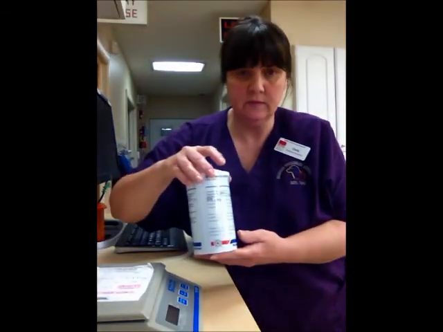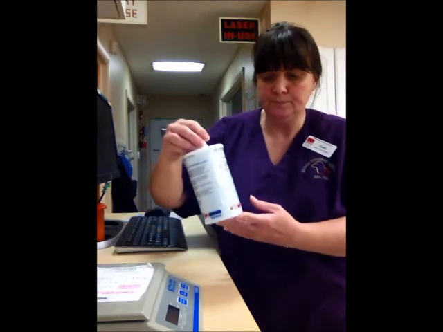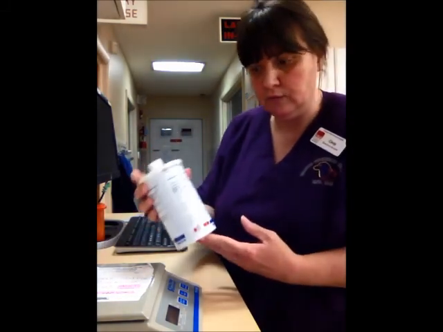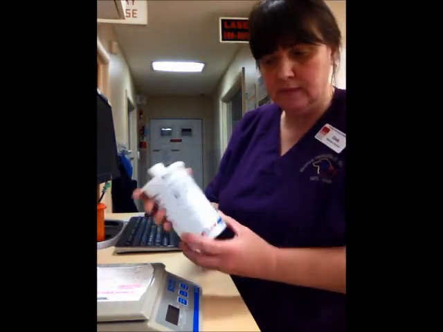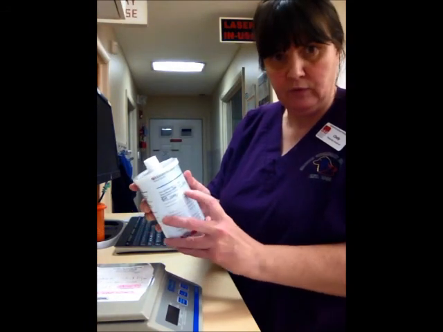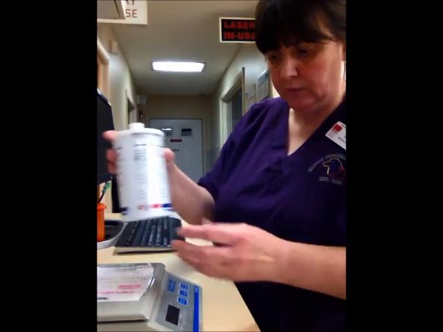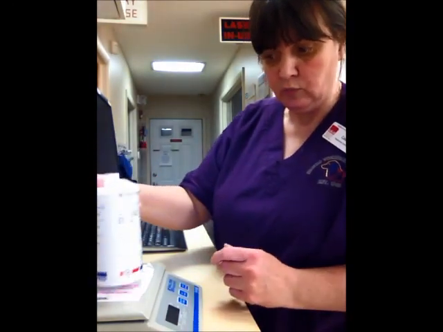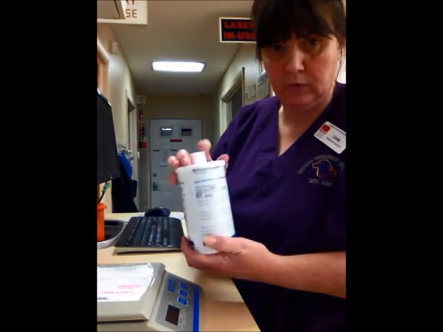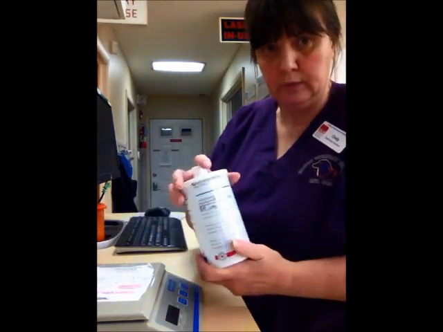We have a passive scavenging system, and every day after surgery it gets weighed to see how much waste anesthetic is in it. It only holds about 50 grams of waste anesthetic, so after that it is full and no longer can accumulate. So we just weigh it every day to see how much gas has accumulated.